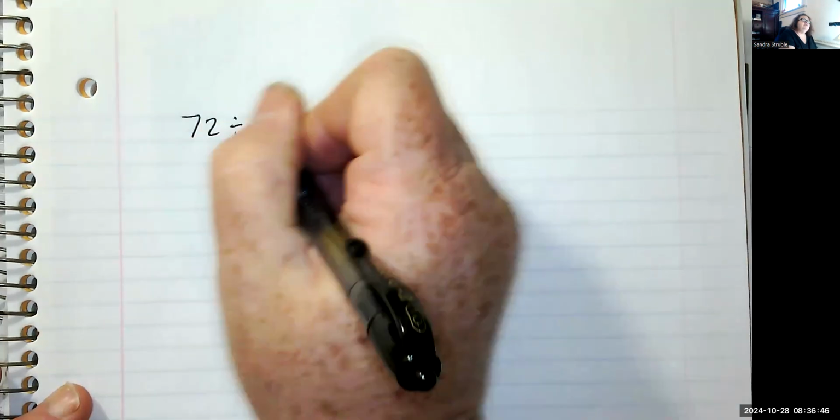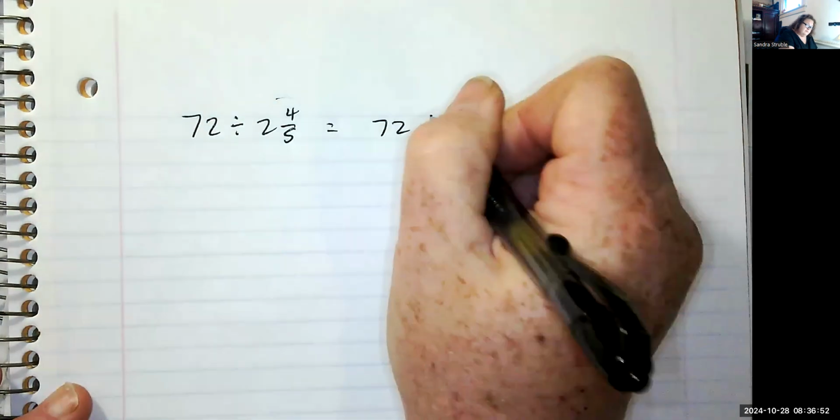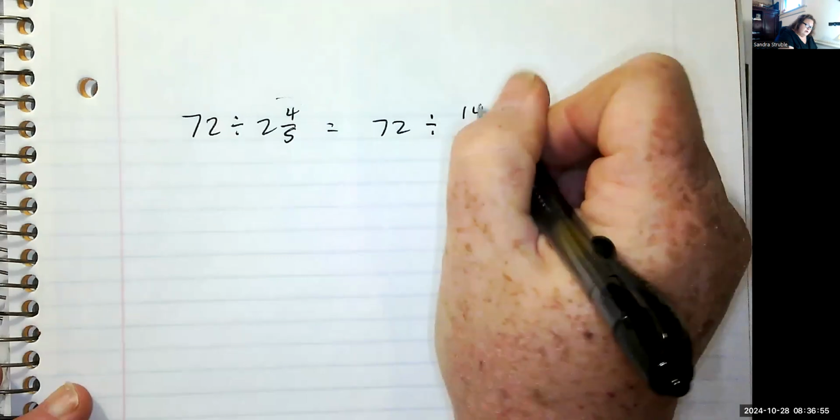If while running a marathon, you ran 72 miles in 2 4/5 months, how many miles did you run each month? So when you take 72 and divide it by 2 4/5, I need to change this to an improper fraction. 14 over 5.